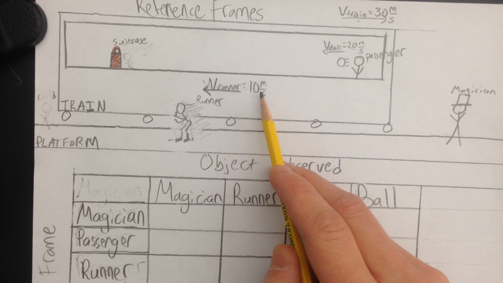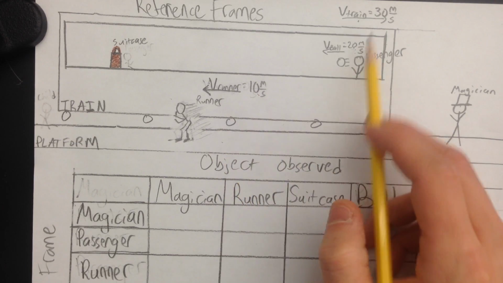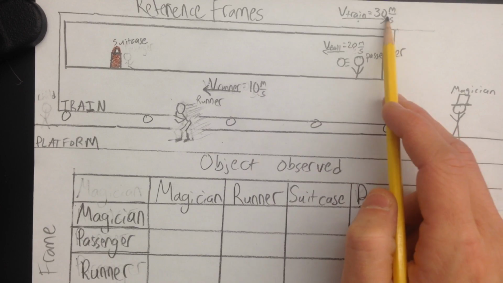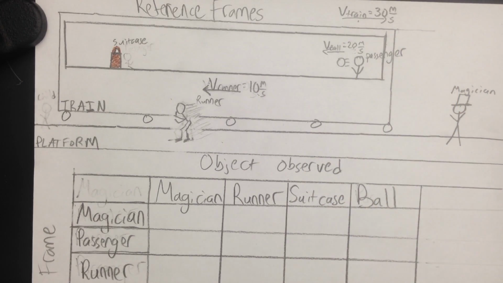Whereas the runner is moving at 10 meters per second relative to the platform, his reference frame. And the train is moving 30 meters per second to the right relative to the platform as well. Alright, so take a moment to draw that. You can pause the video and then we'll solve the problem.